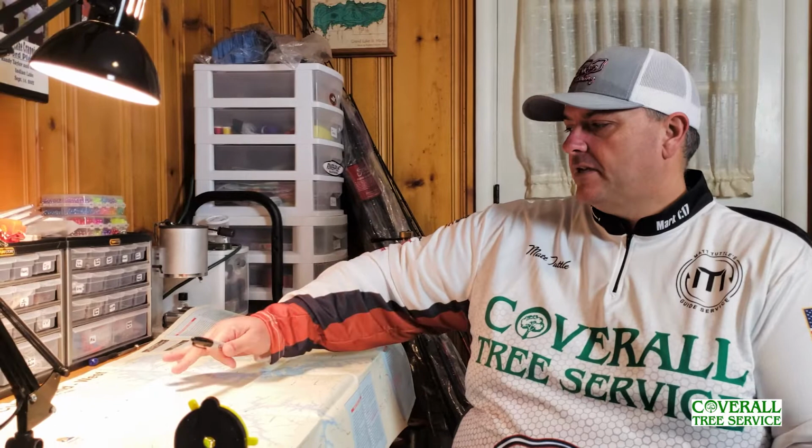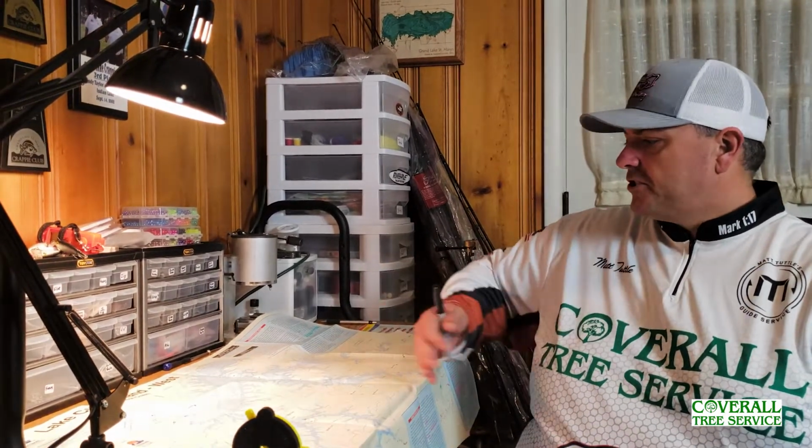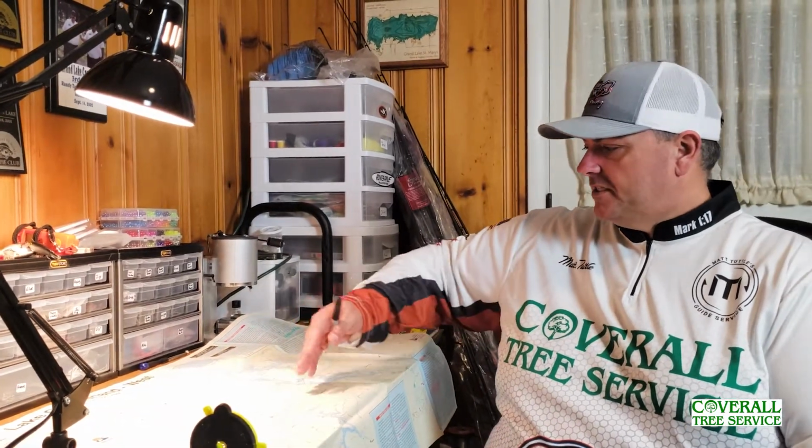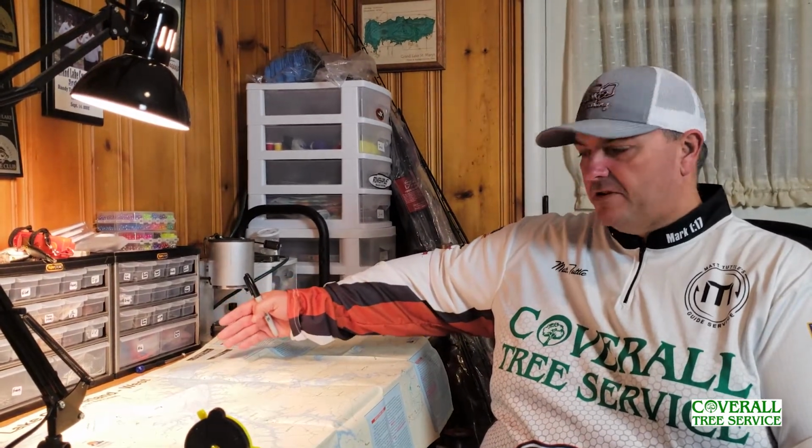So guys, I'm here at my desk in my fishing room, and I have a map. This particular map is Lake Cumberland, labeled Lake Cumberland West. So this is just the west section of Lake Cumberland. But just this section is bigger than my home lake that I fish.